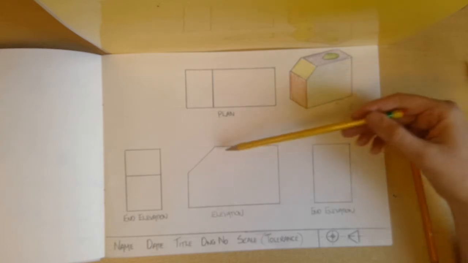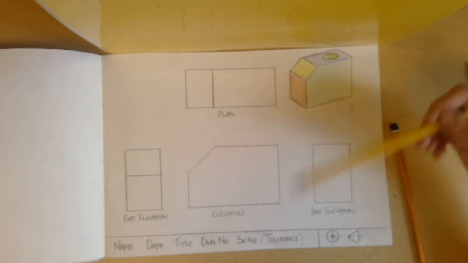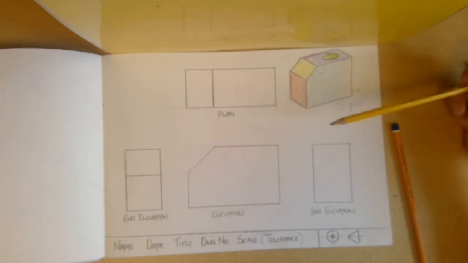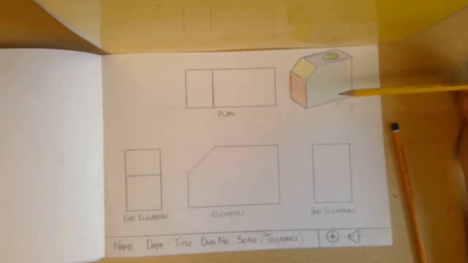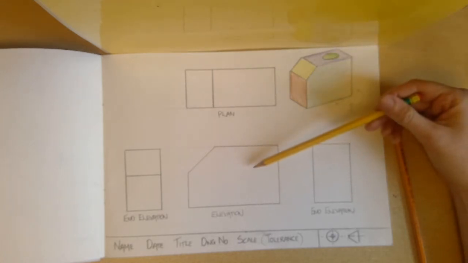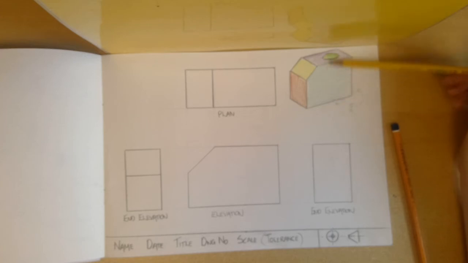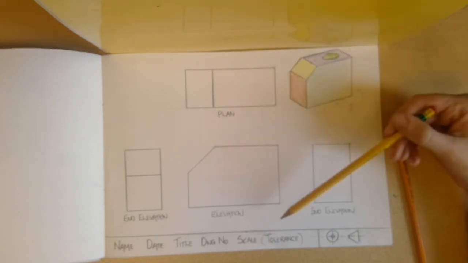So we've already been introduced to the construction continuous thin line. We've been introduced to the continuous thick outline. We're now going to look at hidden detail. Now, hidden detail is essentially X-ray vision. So on this shape, we know that there is a circle and there's a hole in here, but we don't know how far down it goes.